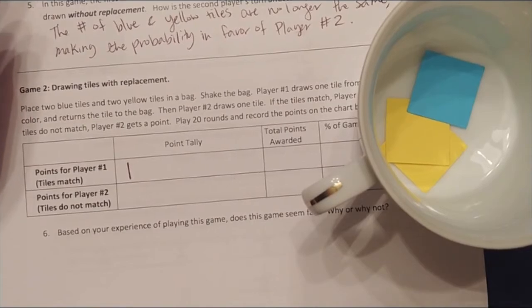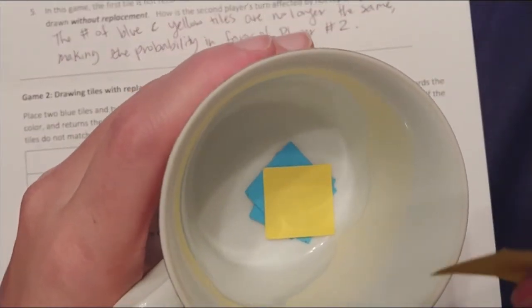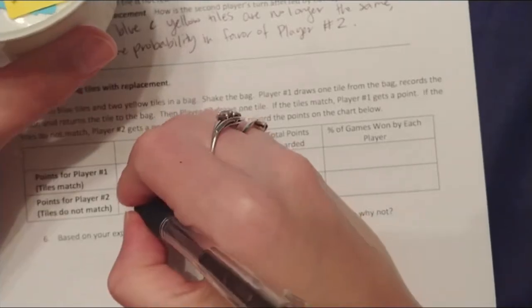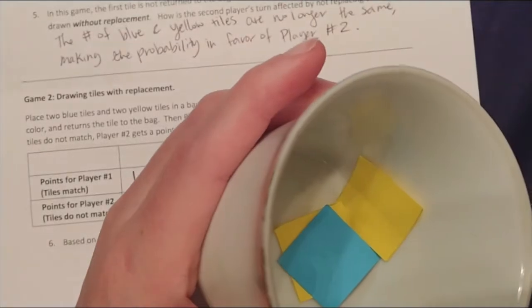Got a blue. And I got a yellow. They don't match. All right, I got a blue. Put it back in. Got a blue again.